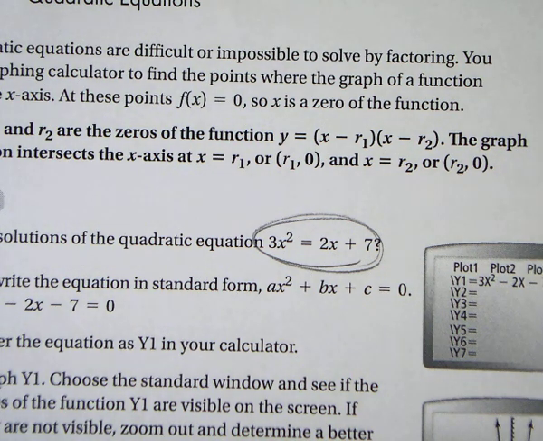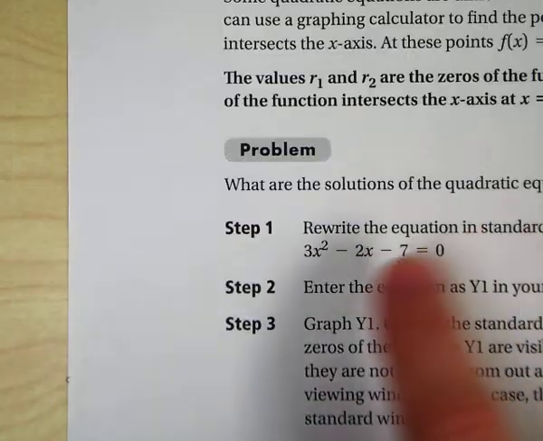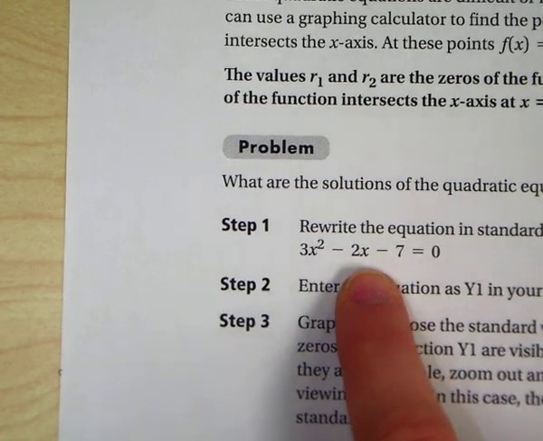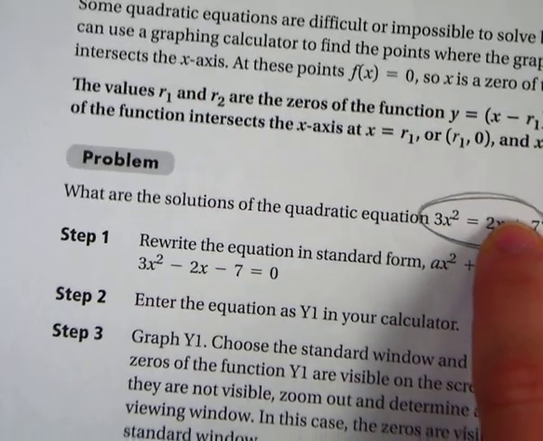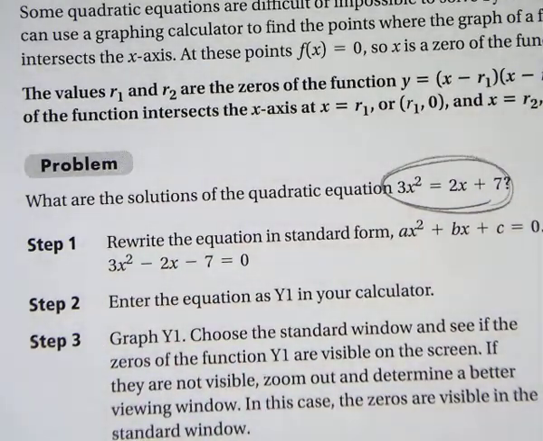The last thing I'm going to teach you how to do is to use your calculator when you can't factor. Let's say that we have this equation, 3x squared equals 2x plus 7. Well, the first step is setting it equal to 0. So we just subtract the 2x, subtract the 7, so we have negative 2x and a negative 7. Next step, get your calculator.